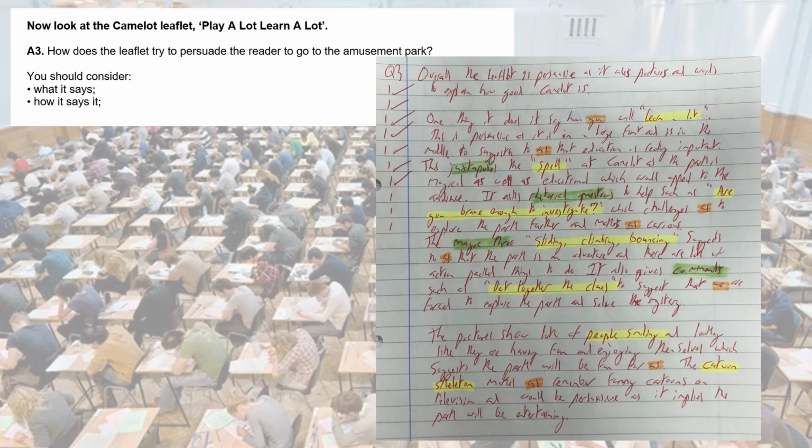Less students might notice sliding, climbing, bouncing. That could be called a list, but I've decided it is a magic 3. It is a triple, as it gives me 3 exciting activities or 3 exciting verbs that I can do on the park. And there is only 3 of them, so I thought, no, probably a magic 3 being used there.